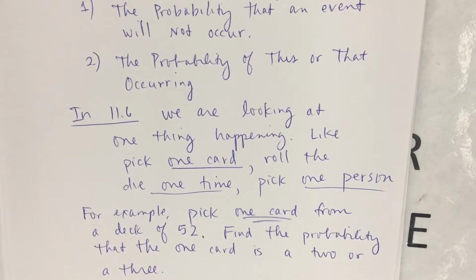And so what I would do is count the number of each, count the number of 2s, count the number of 3s, and figure it out from there. How many 2s are in the deck? There are 4 of them.